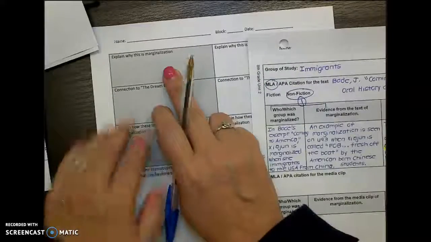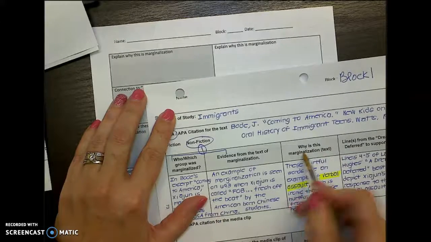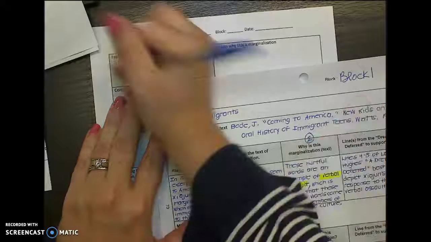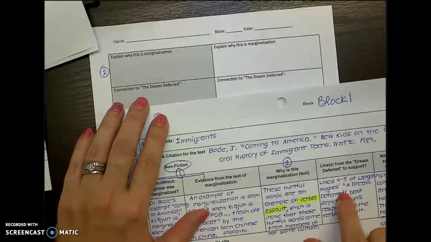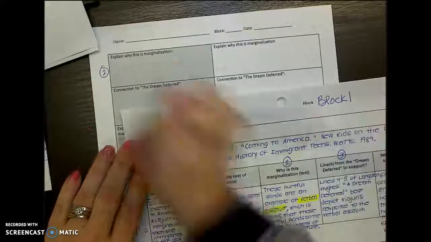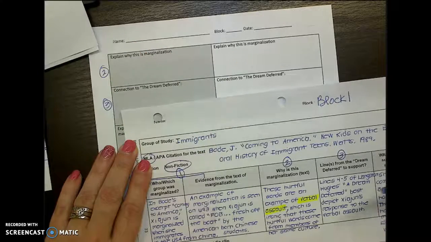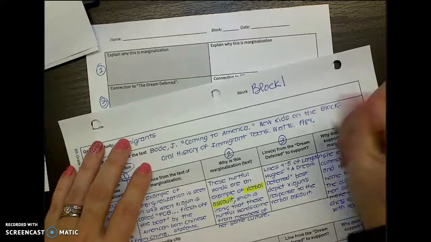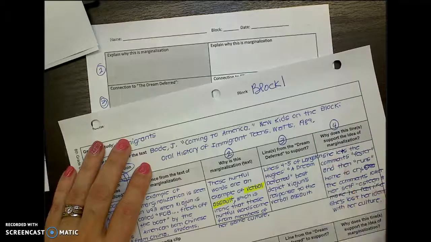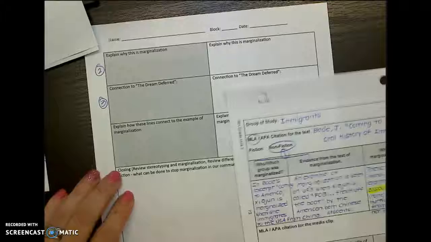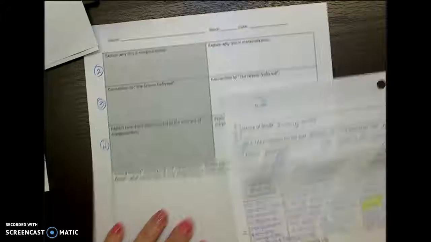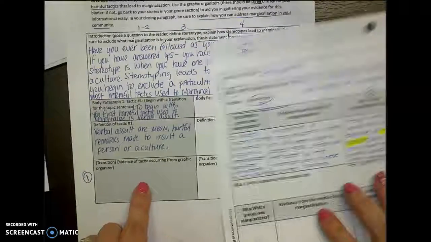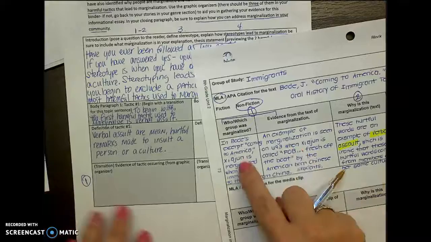And then I'm going to turn this paper over. Explain your marginalization is coming from this box, so I'm going to label this a 2, and this a 2. I'm going to pull connect to the dream deferred right here, so I'm going to label this 3 just so that I remember. And this last box, I'm going to label with a 4, and all of this information I'm just going to rewrite and put here. Okay, I'm not going to waste your time filling that in, but just so that you remember, this box is both of these two sentences.